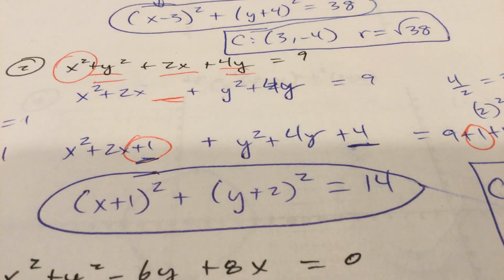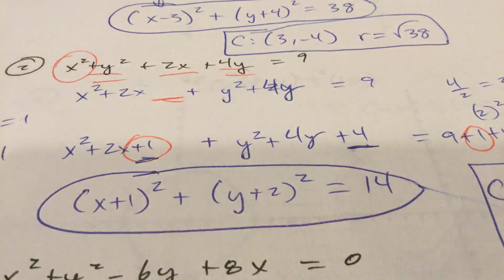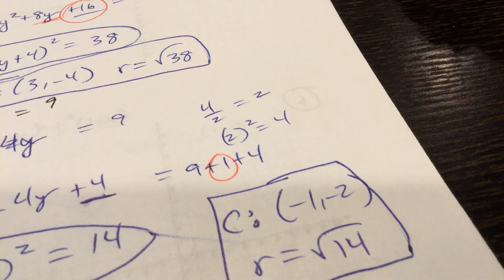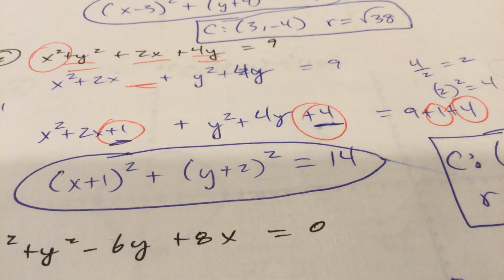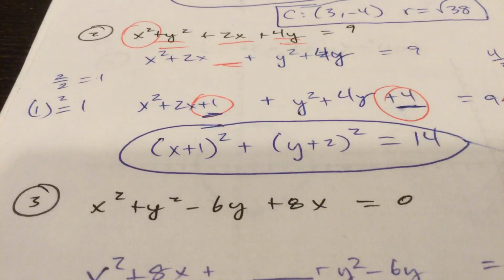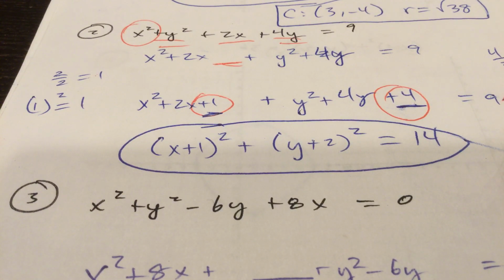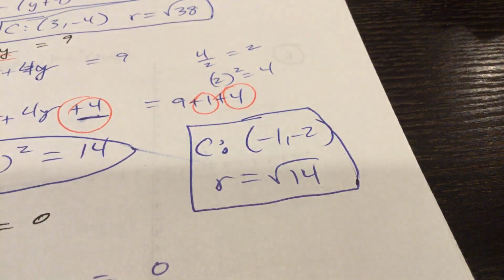Then the middle term with y, 4y, take half of it. Half of 4 is 2. I square 2 to get 4. If I add 4 to the left, I add 4 to the right. That's 14 now. That factors to (x + 1)² + (y + 2)² = 14. The center is negative 1, negative 2, and the radius is the square root of 14.